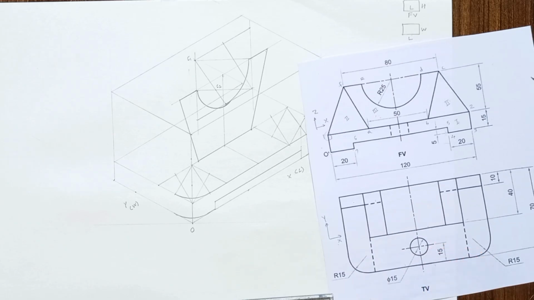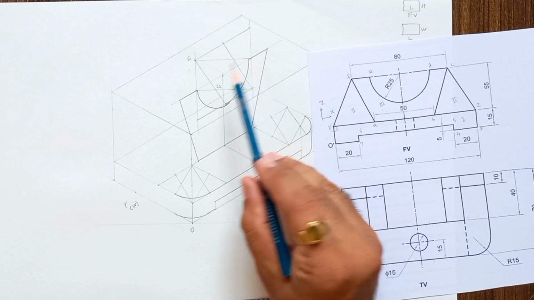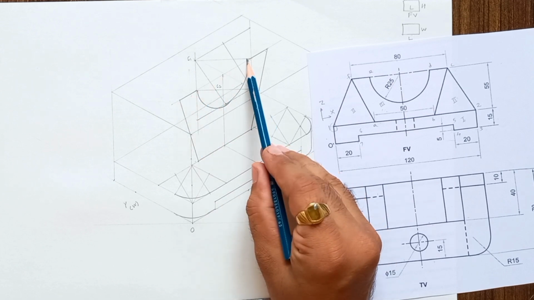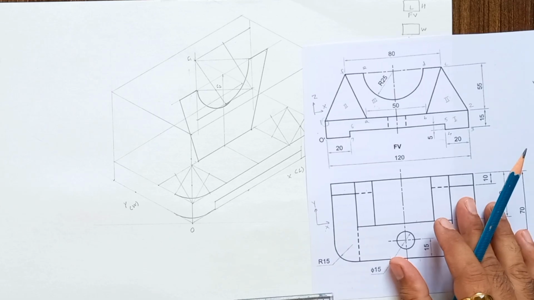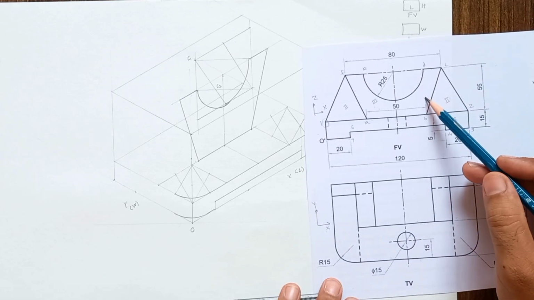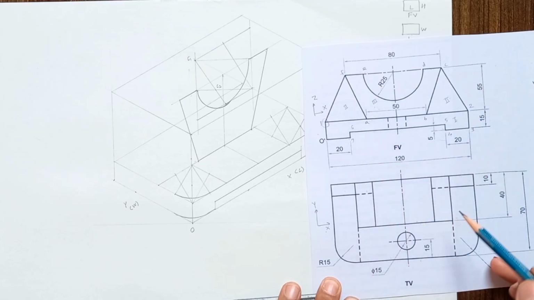Now we have completed this profile. This is point number A, B, C, D, E and F. In between D and E there is a half circle. Now in the top view, see the top view. This CD and EF edge have 40 mm width.